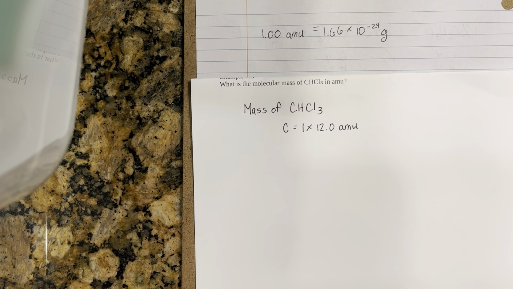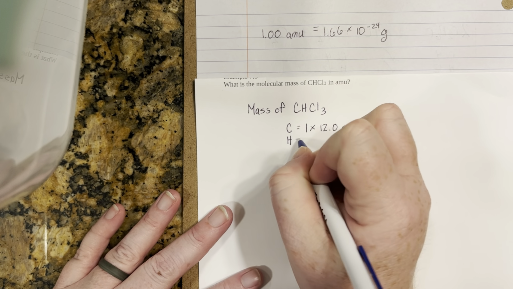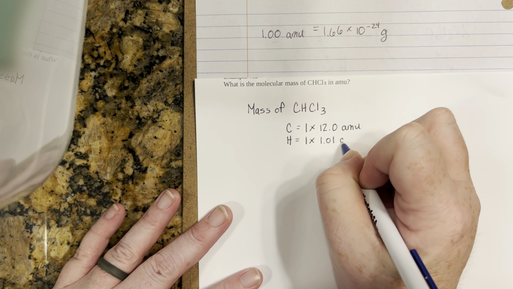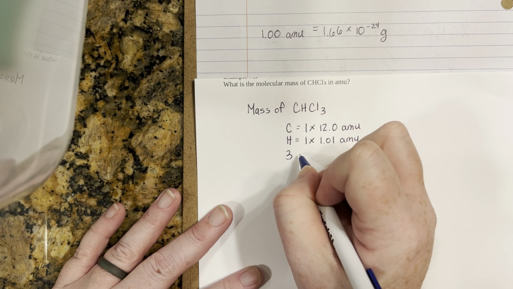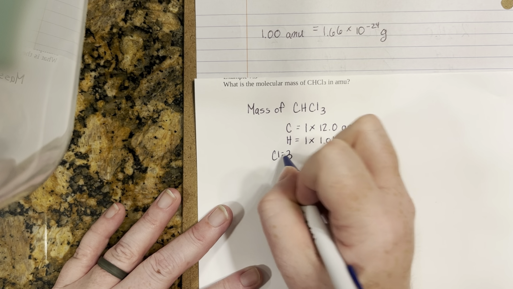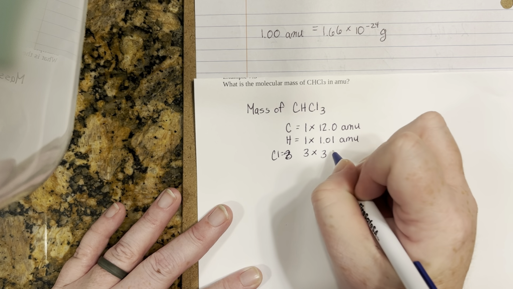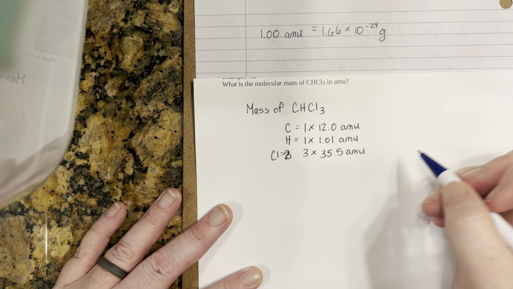So that should make sense to you. Hydrogen, there's 1. And there's 3 chlorines. Sorry. 3 times 35.5 AMU.